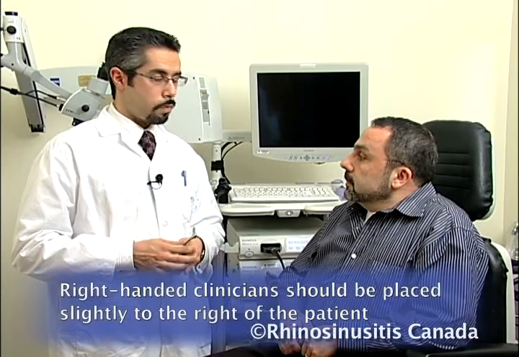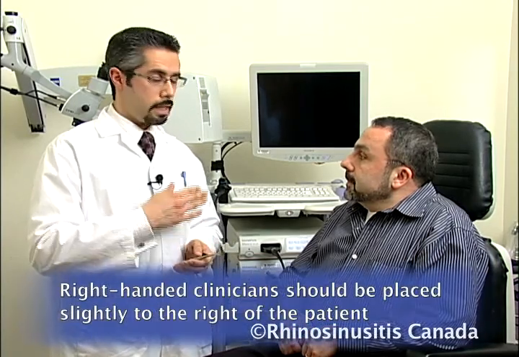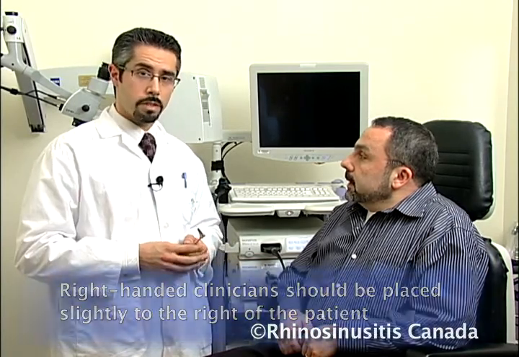For the nasal examination, the patient should be seated in front of you in an upright position with their head roughly at the same level as yours. This avoids the need to unnecessarily bend down and potentially strain your back. Right-handed clinicians should be standing on the right side of the patient.